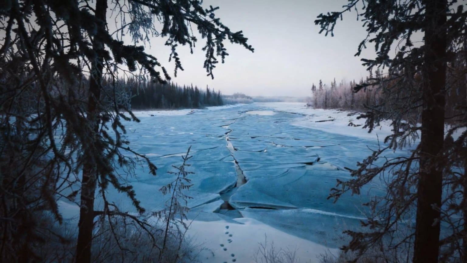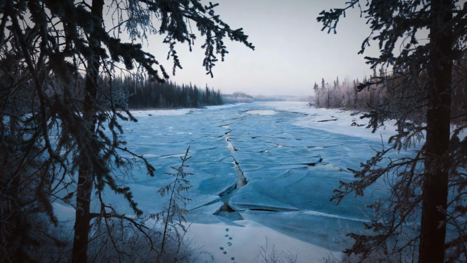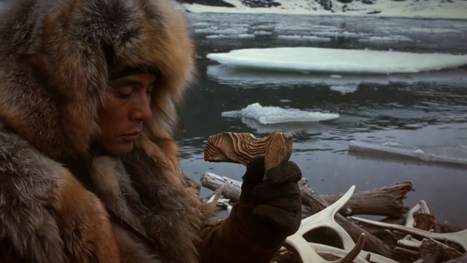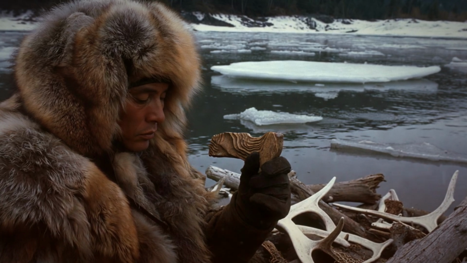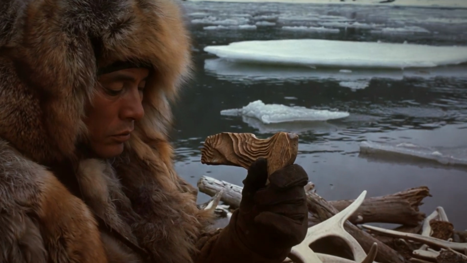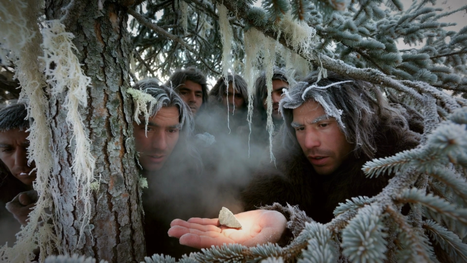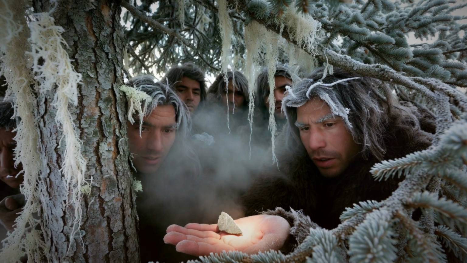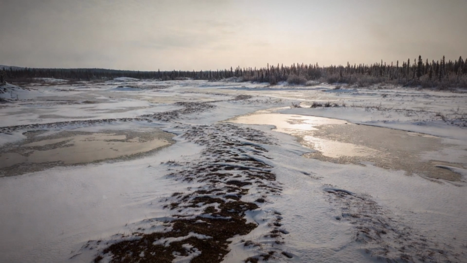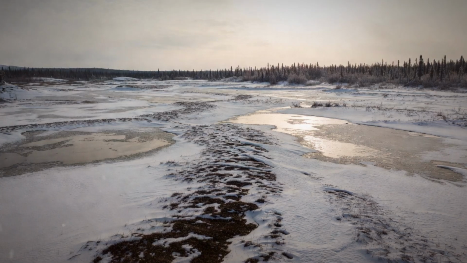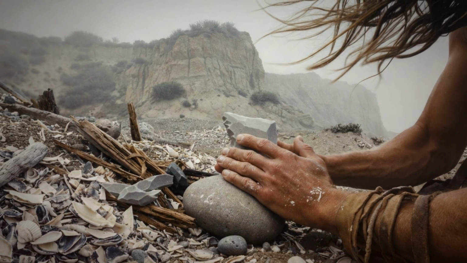Shell bead currencies represent a form of evidence for economic complexity and potentially for the emergence of more formalized exchange systems in certain regions. Along the California coast and in adjacent interior regions, beads manufactured from the shells of specific species, particularly the olivella shell, were produced in large quantities and distributed through exchange networks across substantial geographic areas. The standardization of bead forms, the evidence for specialized production at certain sites, and the quantities in which beads appear in mortuary and other archaeological contexts all suggest that shell beads functioned as a medium of exchange with relatively standardized value rather than simply as ornamental objects.